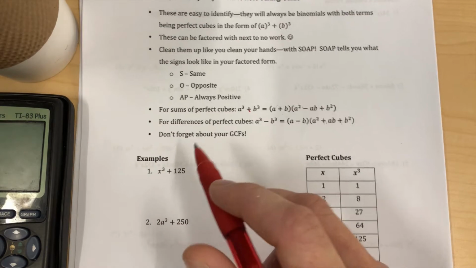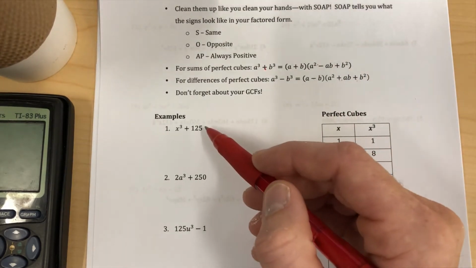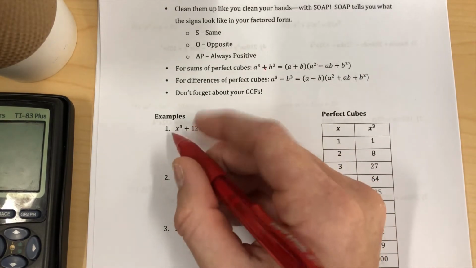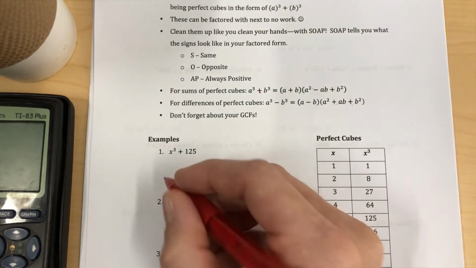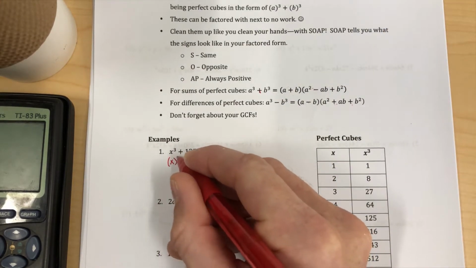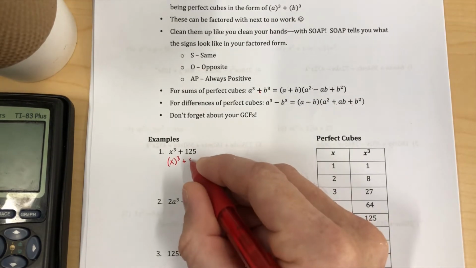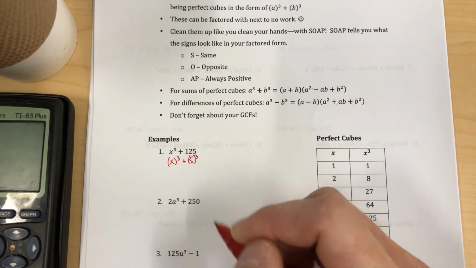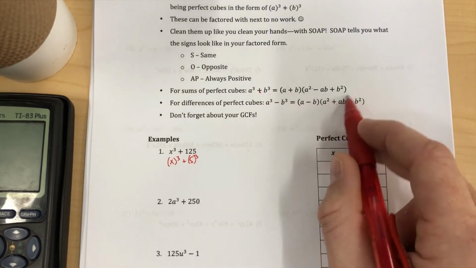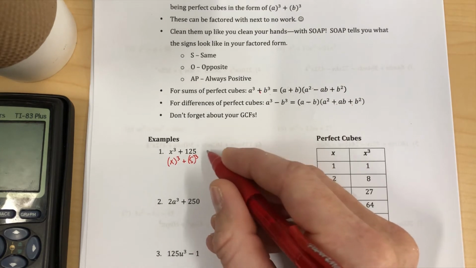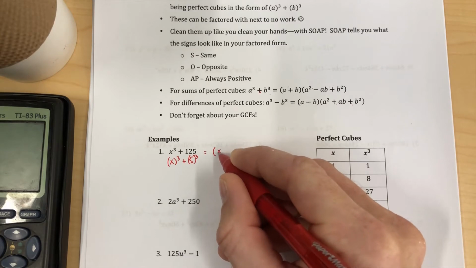Let's look at a couple examples together now. For our first example here, we get x cubed plus 125. So if we wrote this like we have up here, a cubed plus b cubed, we would write this as x cubed plus 5 cubed, since 125 is 5 cubed. So from here, what we'll want to do is just rewrite this in this formula. So this would be a plus b in our first parentheses. So it would be x plus 5.